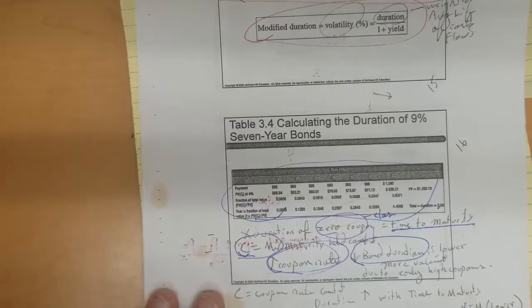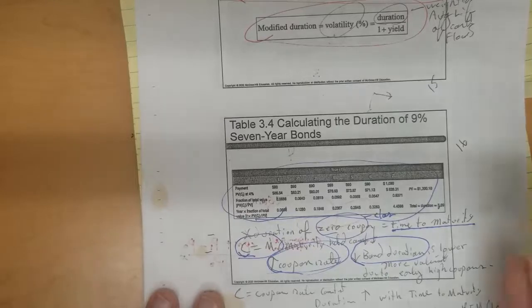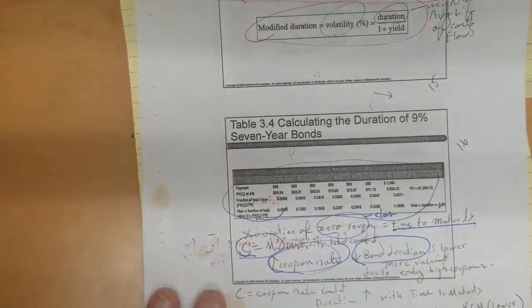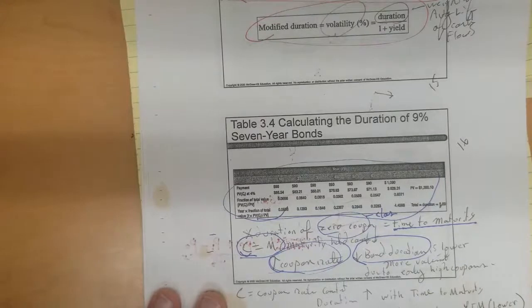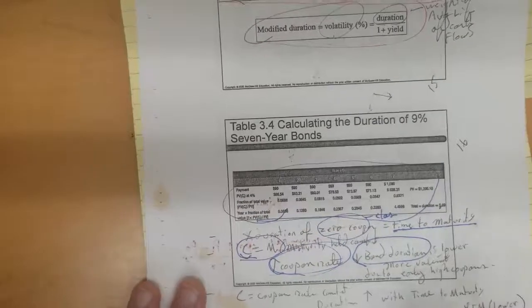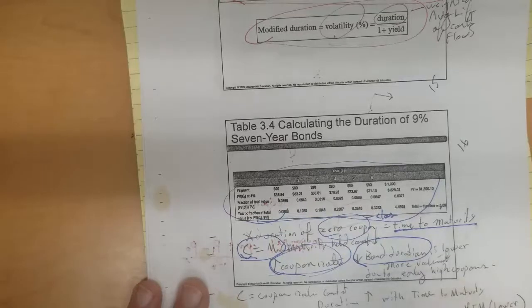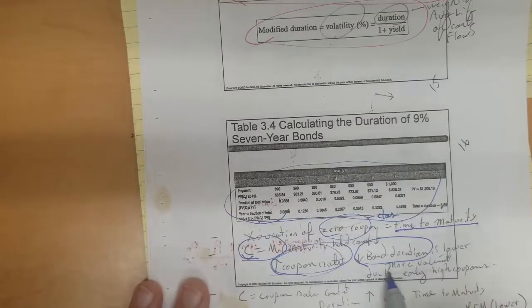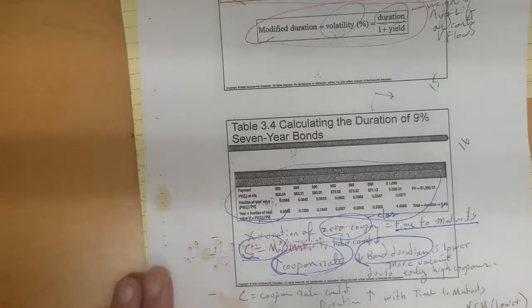It means the bond is more valuable because you have higher coupons early, remember those 40, 40, and 40 versus 10, 10, and 110? The closer your high coupons are, and the faster you realize that present value of the bond, the more valuable it's going to be. And it's more valuable due to early higher coupons.